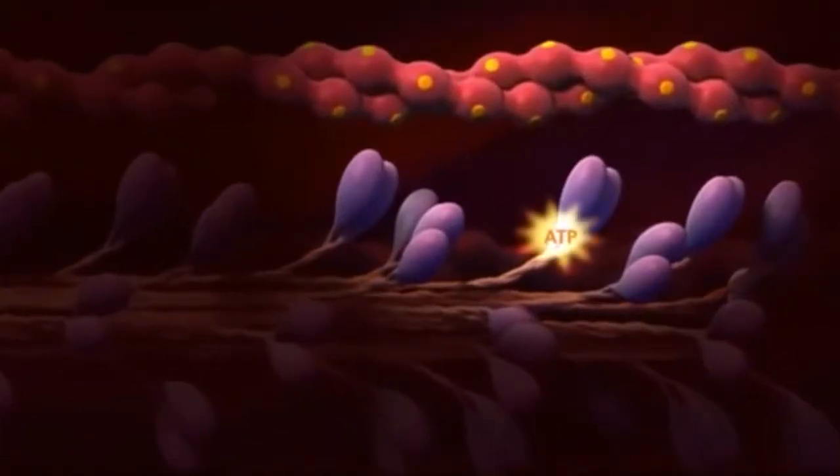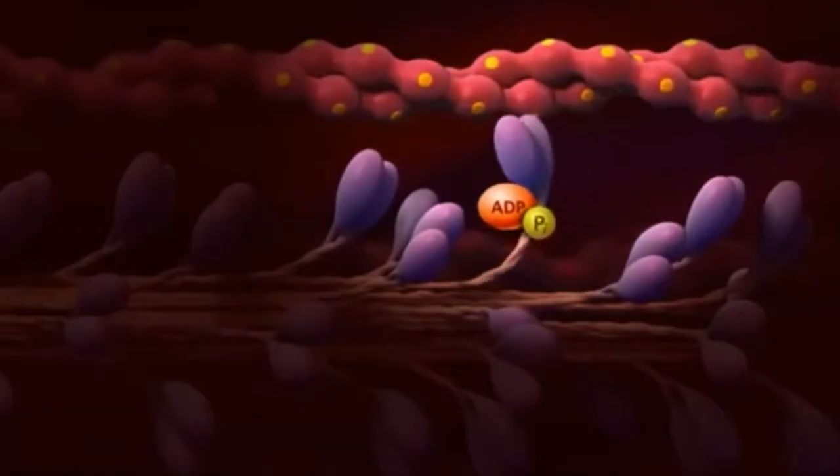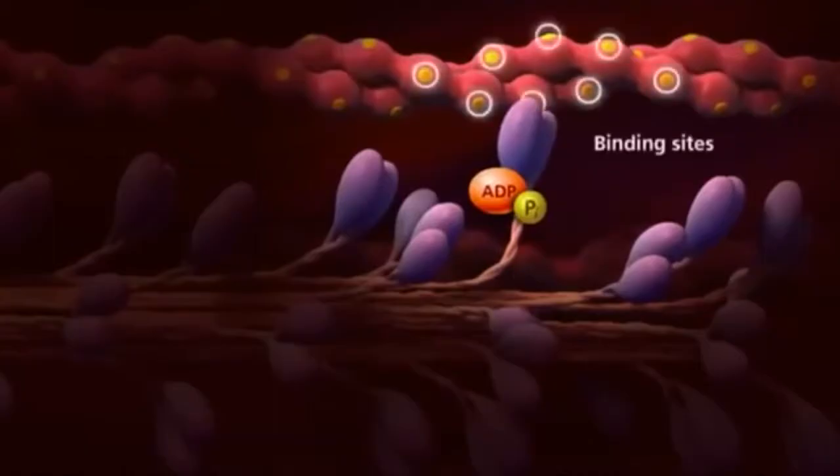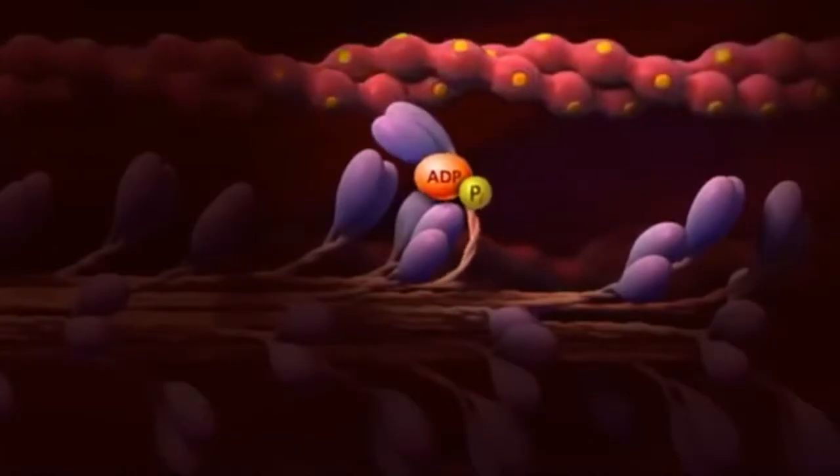So what this requires is what's called ATP, which is where we get our energy. This ATP is hydrolyzed into ADP and inorganic phosphate. This then triggers the myosin to connect onto the actin at these binding sites. And then what we get is called the power stroke, which is where the myosin pulls the actin, which shortens the entire sarcomere unit, shortening muscle fibers overall.